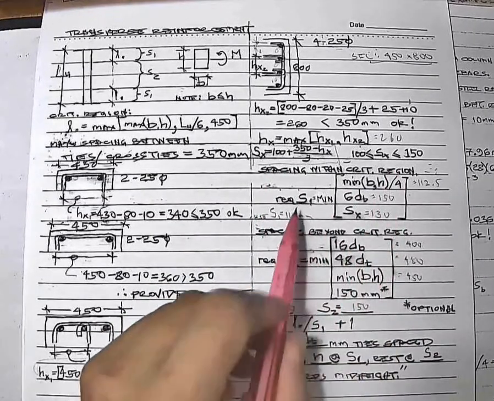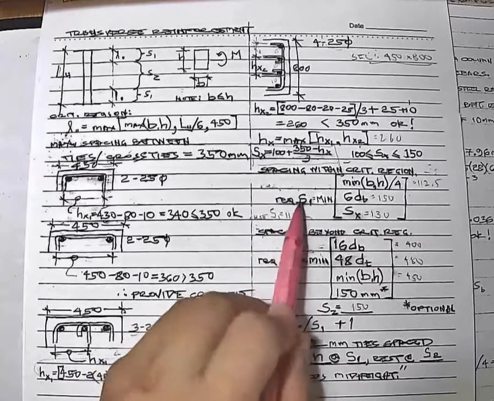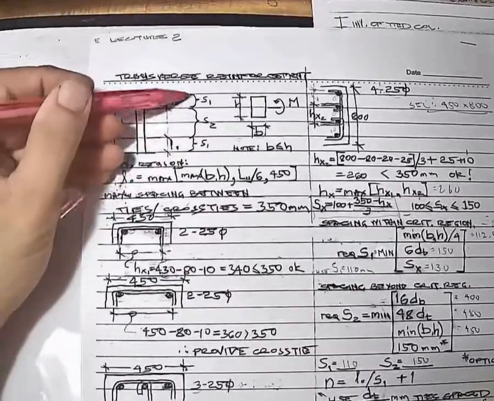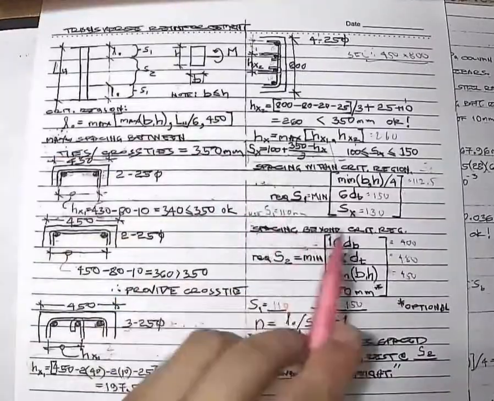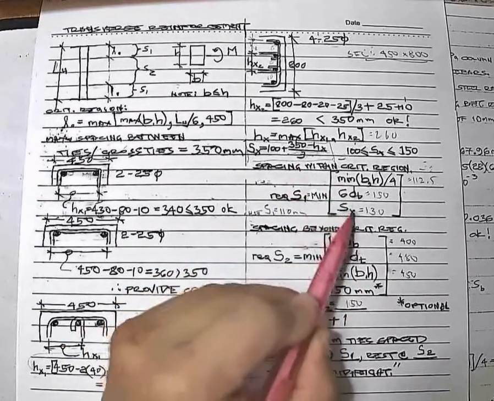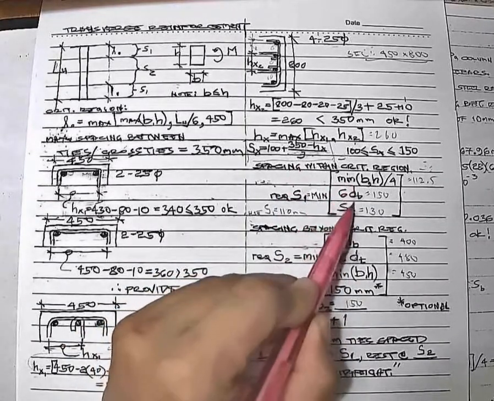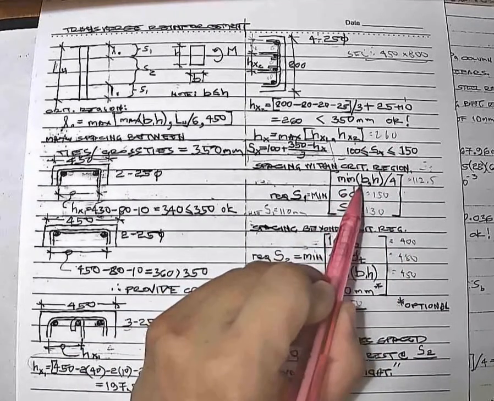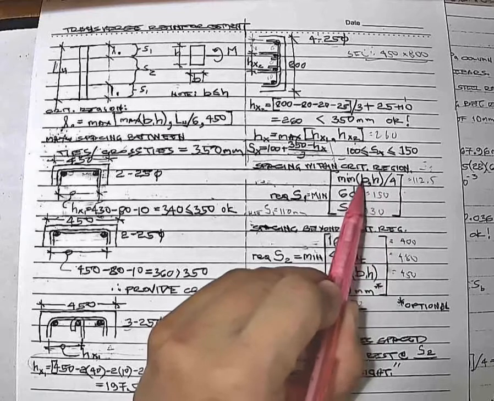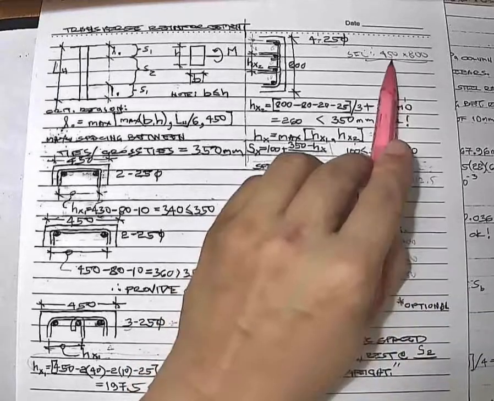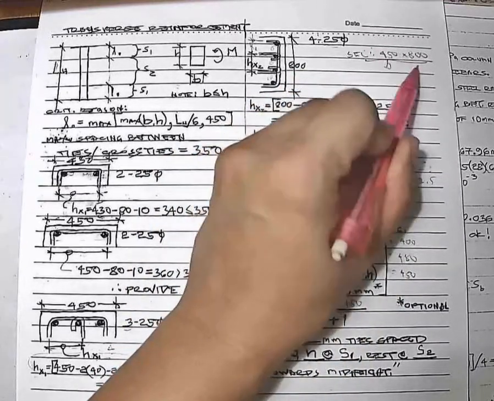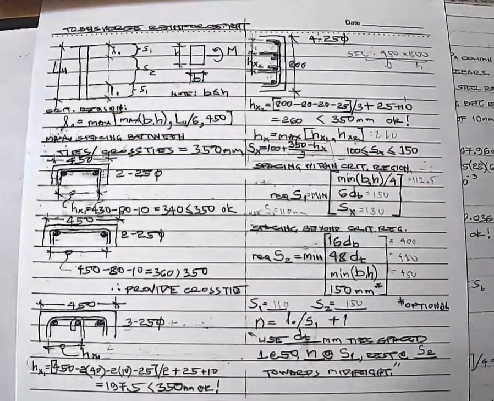Next, we now compute your required S1. Required spacing 1 is spacing in critical region. Dito. To get the required spacing 1, you have 3 conditions. You take the minimum of these 3 conditions. So first is minimum of B or H divided by 4. And what is minimum of B and H? So 450. Ito yung B. Remember that this is your B and then H yung pinakamalaking dimension.